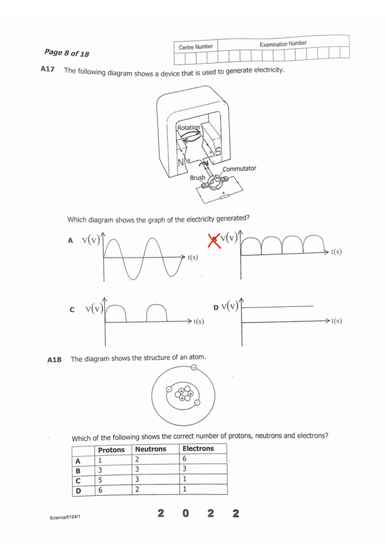Then let's look at question 18. The diagram shows the structure of an atom. So here we can see, let's calculate. So the electrons are 1, 2, 3. So we have 3 electrons. Now if we look on this center of this particular atom, we can see that we have 3 positives. So those are protons. So 3 protons, and also 3 neutrons where there is no charge. So there are 3 neutrons, 3 protons, and 3 electrons. So the answer here is B.